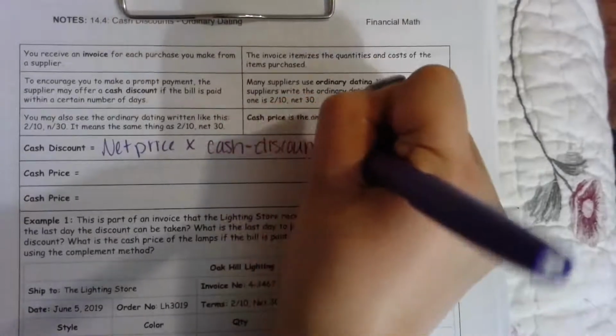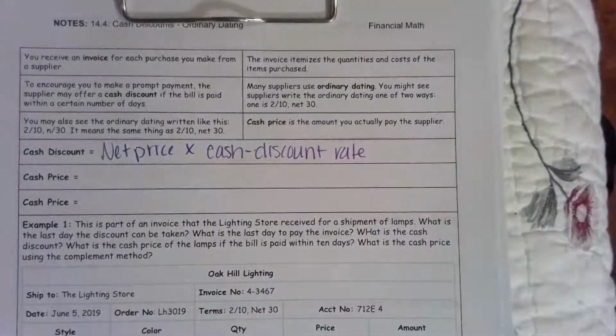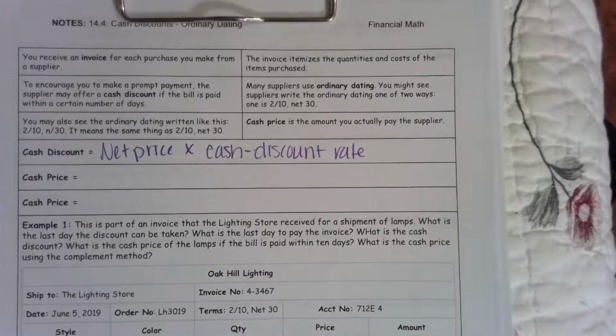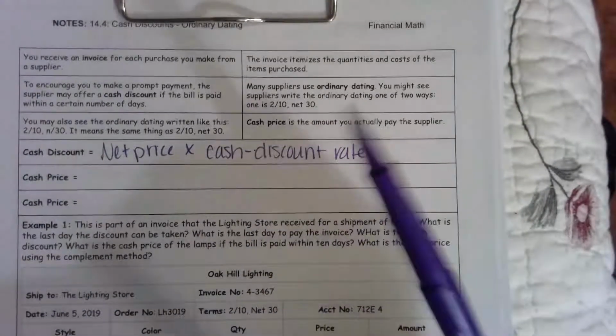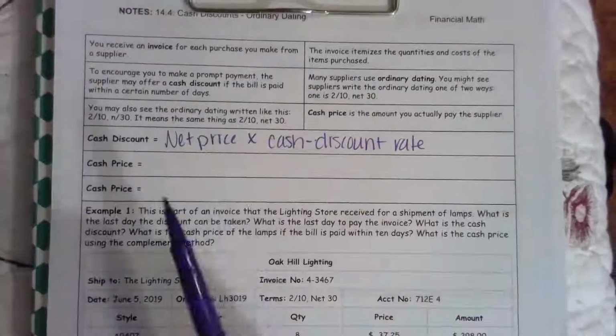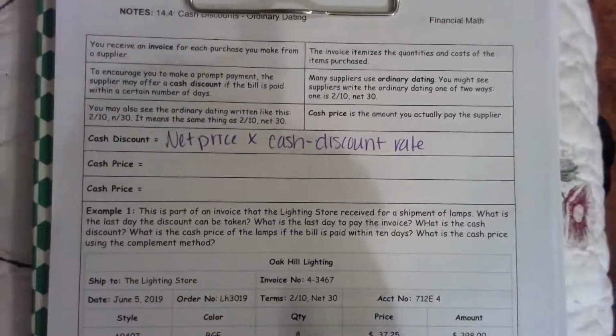Remember, at first they're offering you a discount off. If you pay within those 10 days, this finds how much they're offering you off. You have to do how much you owe times how much you're getting off.